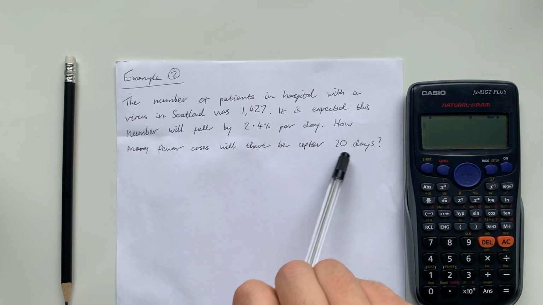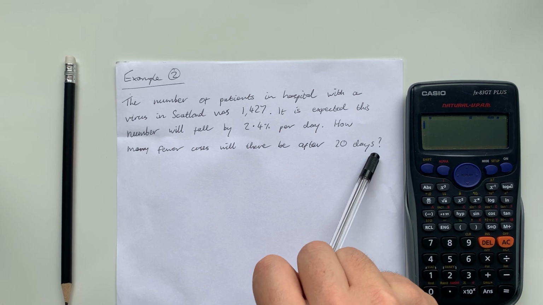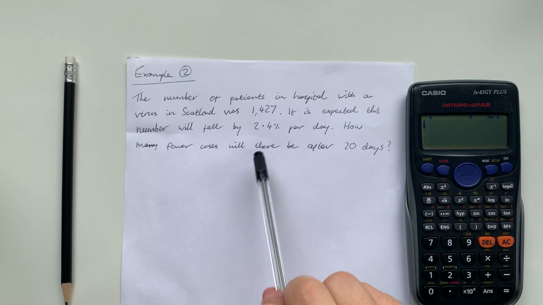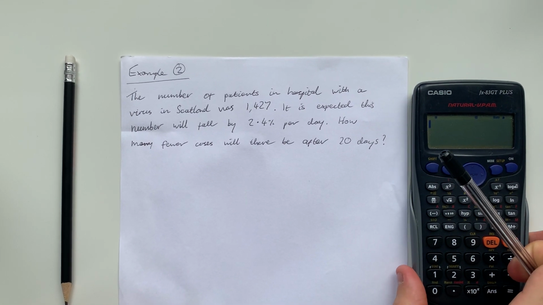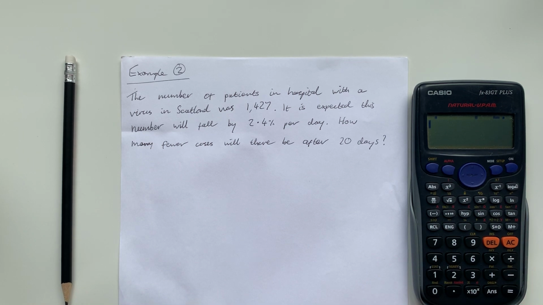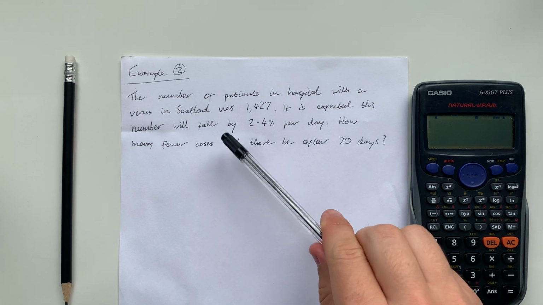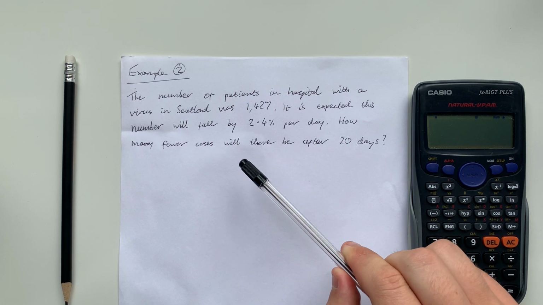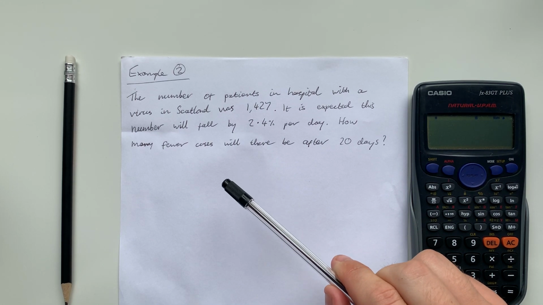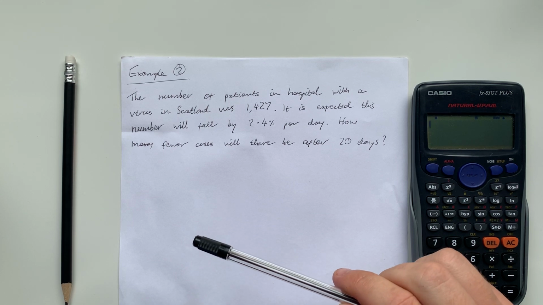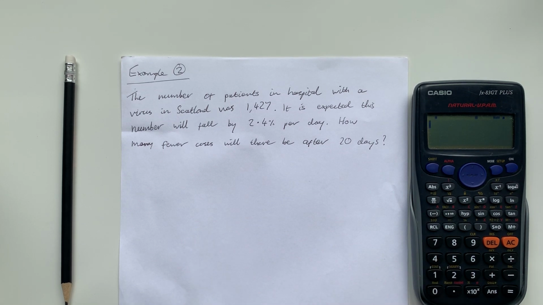How many fewer cases will there be after 20 days? Now, that's obviously an average. It doesn't fall by 2.4% every day, but for the simplicity of this question, let's take it as that. Now, you might be thinking, how on earth is this a compound interest question? Where's the money? Where's the interest rate? But if you look at it simply, it is the exact same. It's just a slightly different context.